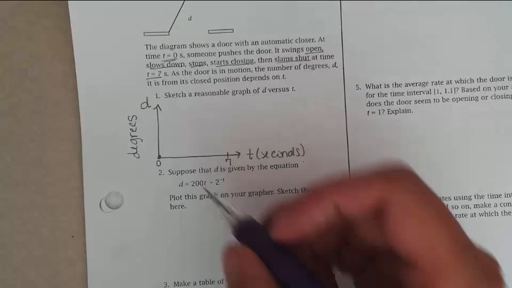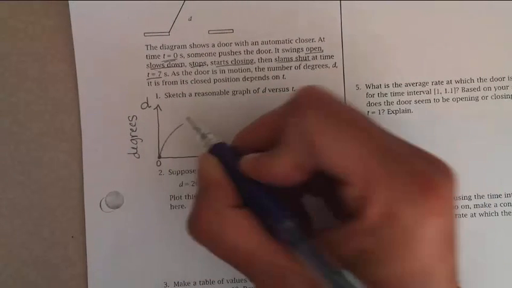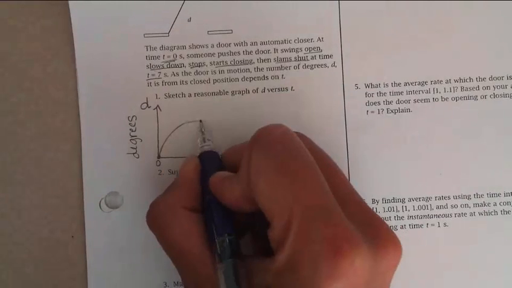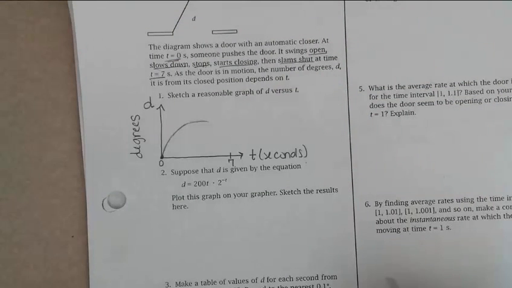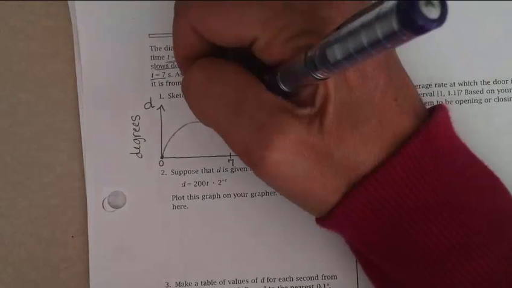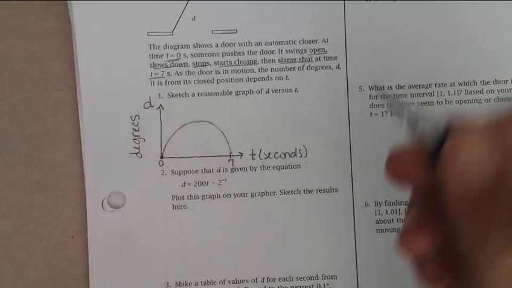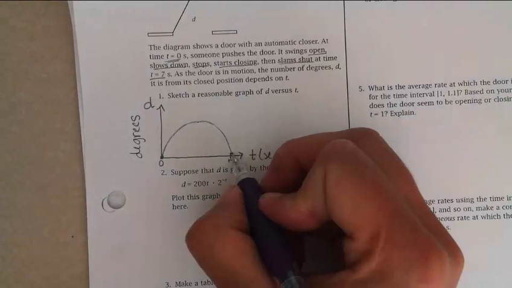So again, I know it's going to open quickly, then it's going to start to flatten out. This is where it's completely open and changes direction. Then it's going to start closing more slowly and then more quickly. I'll pretend like that's 7.